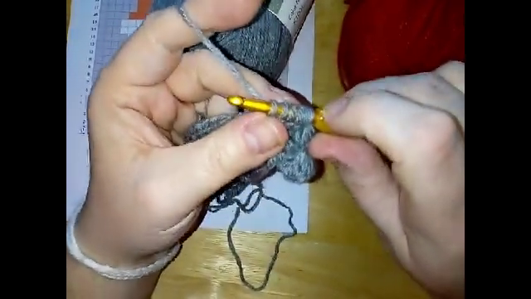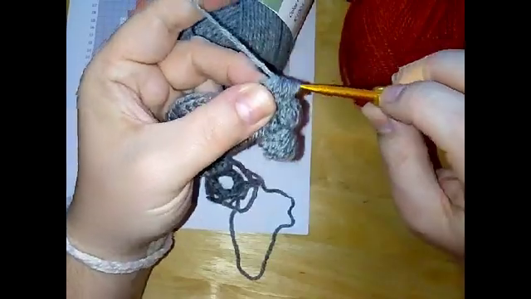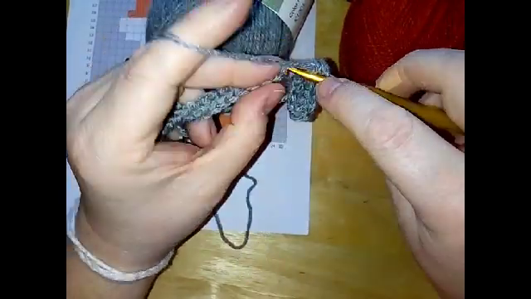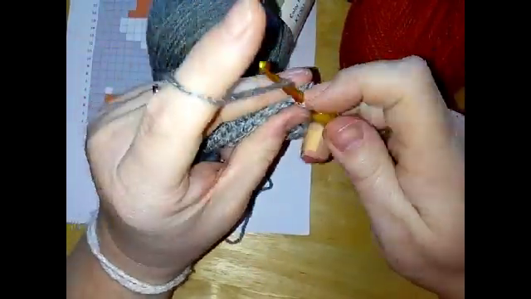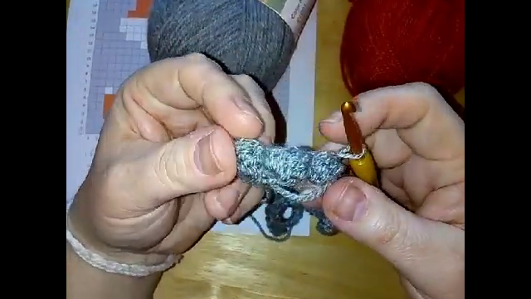If you end up with 7 loops, just take one off and pull that yarn down. So yarn over and pull through all 6 loops, and then a single crochet in the next stitch. And that is that. That's your 3 bobbles done.